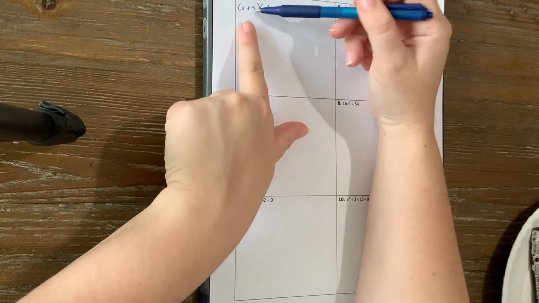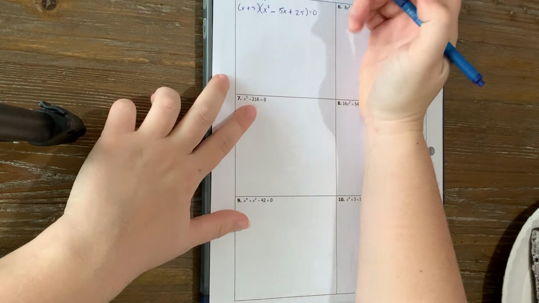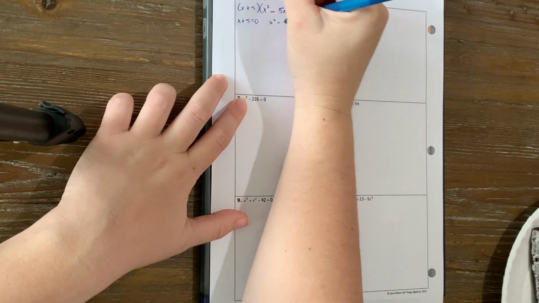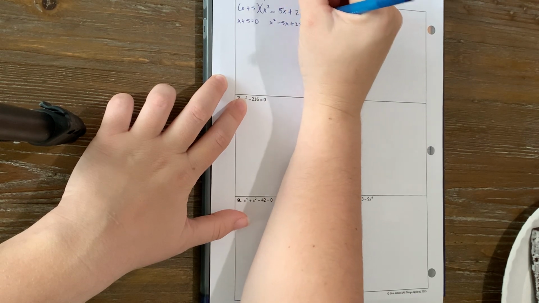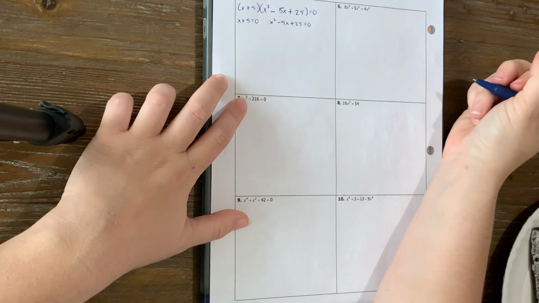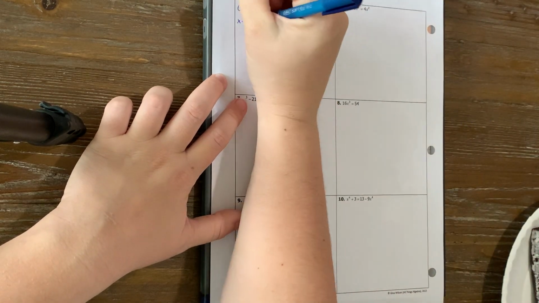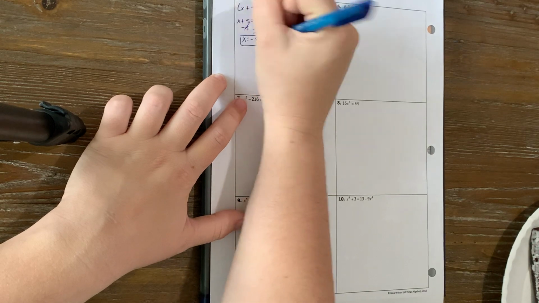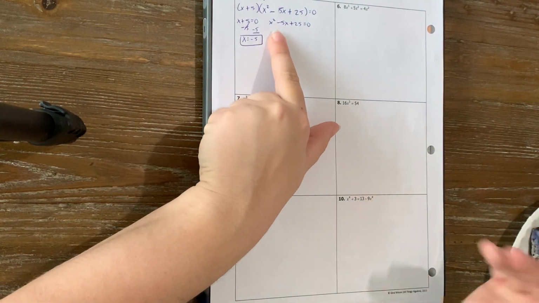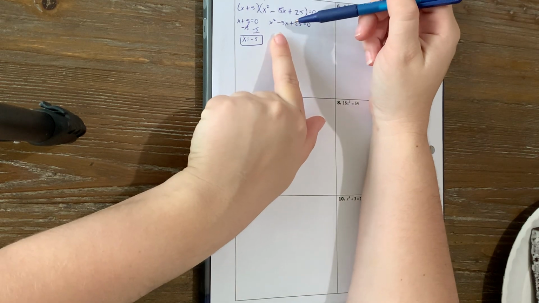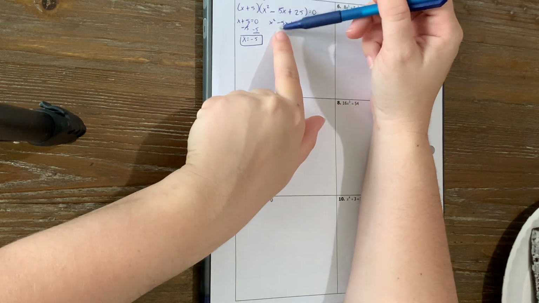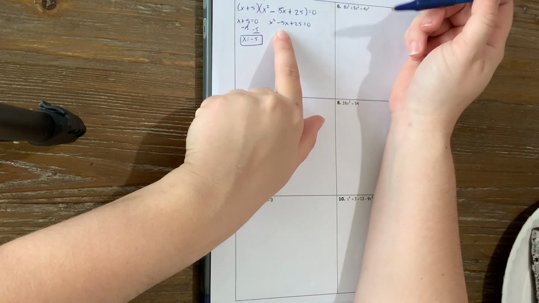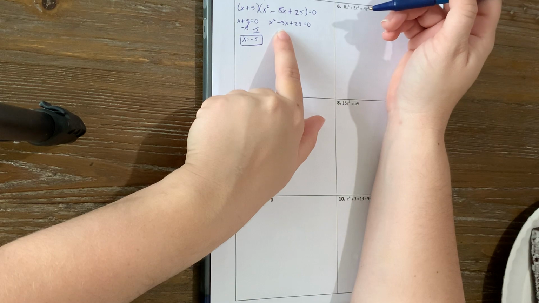Okay, but first, let's go ahead and set them equal to 0. So we have x plus 5 equals 0, and we have x squared minus 5x plus 25 equals 0. So for this one right here, subtract the 5 over, so we have x equals -5. Now on this one, we don't want to complete the square, because to complete the square, the b term right here needs to be an even number. And since it's not, the easiest method on this is the quadratic formula.